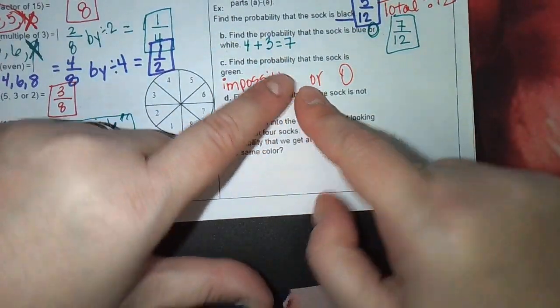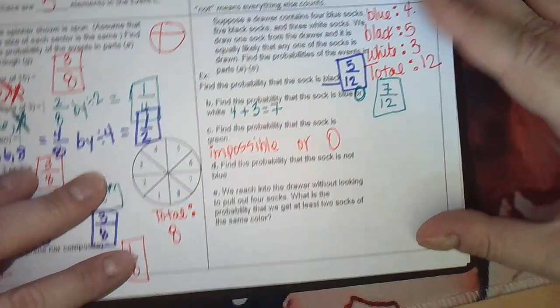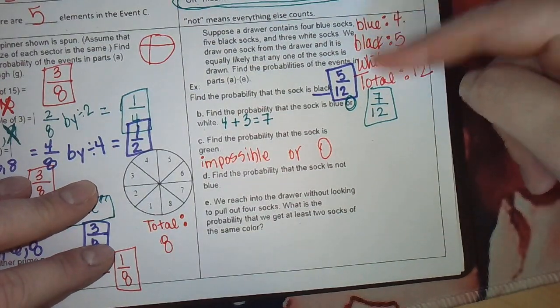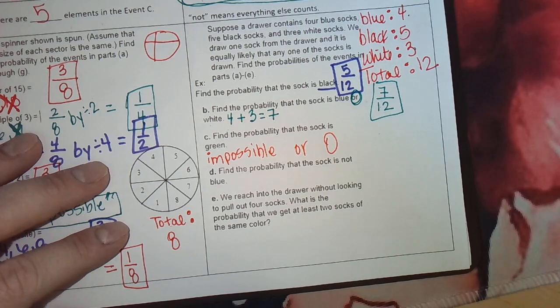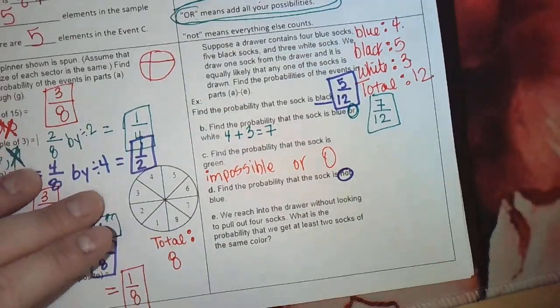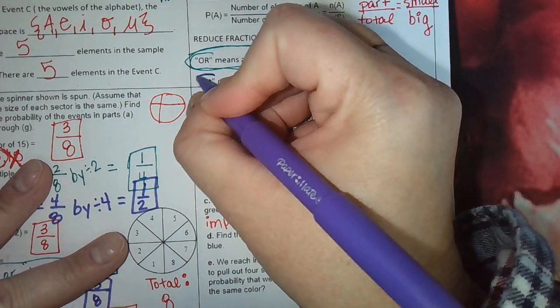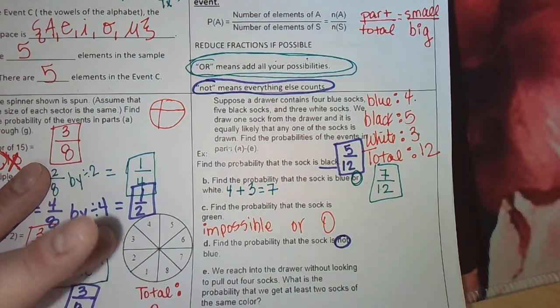So the probability that the sock is green is 0, because it's impossible; there were no green socks in that drawer. Alright, part D says find the probability that the sock is not blue. Okay, "not" is a key word here. Not, from up above, means everything else counts.